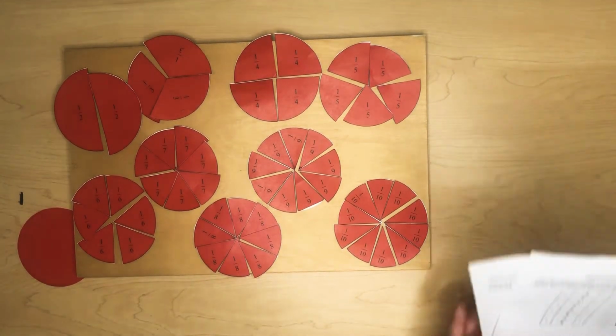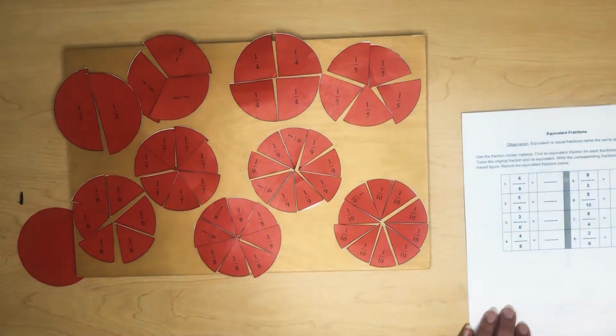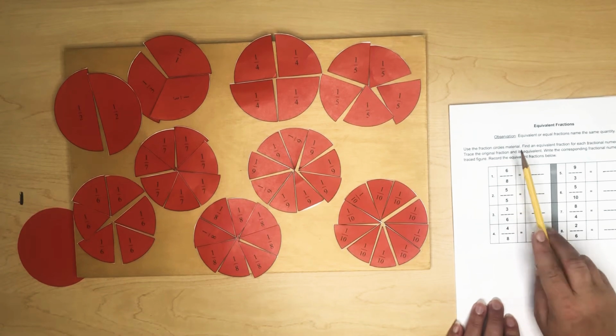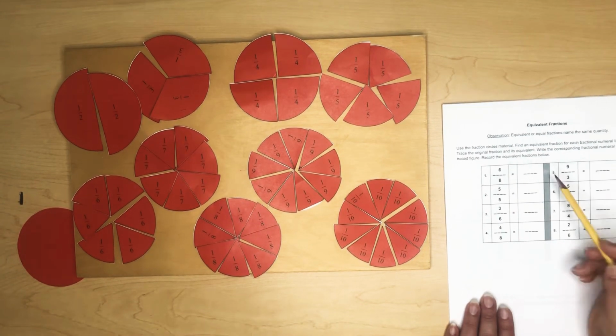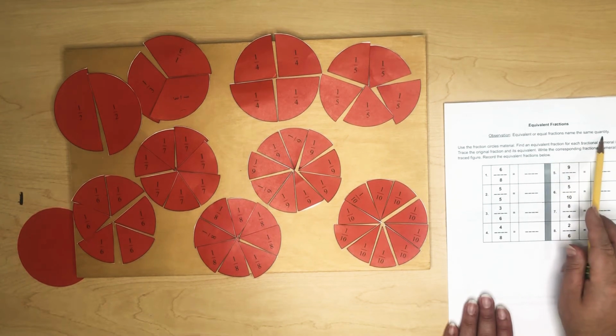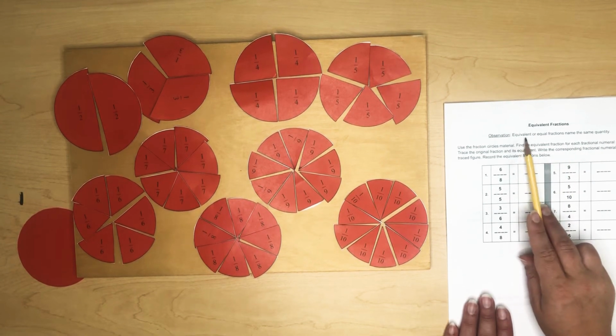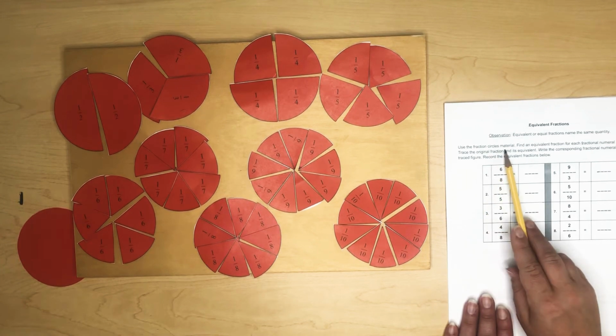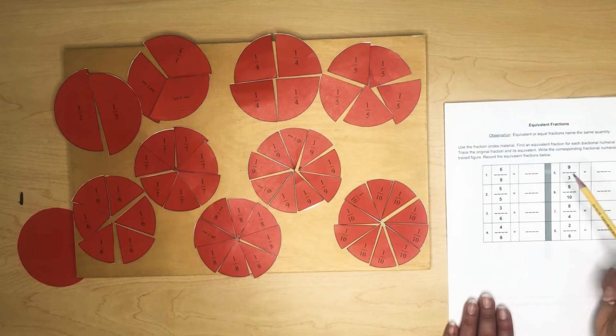Let's look at the first one. It says equivalent fractions, card 1. Observation. This is something important to note on this paper. It says equivalent or equal fractions name the same quantity. So they're going to show the same amount, different ways. It says use the fraction circles material. These are the ones online.